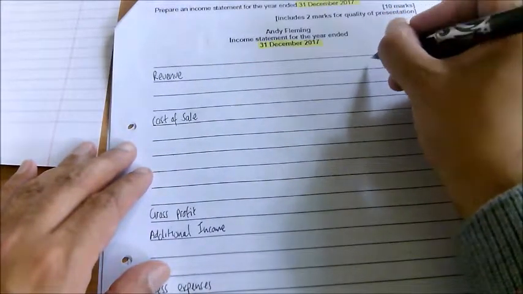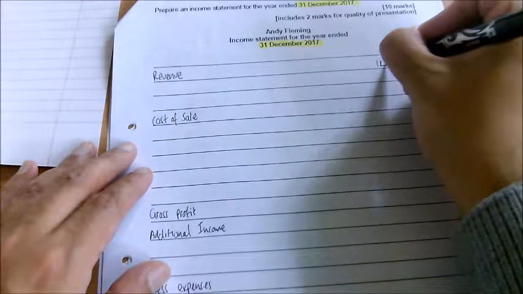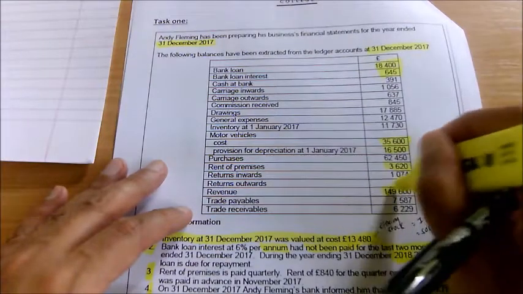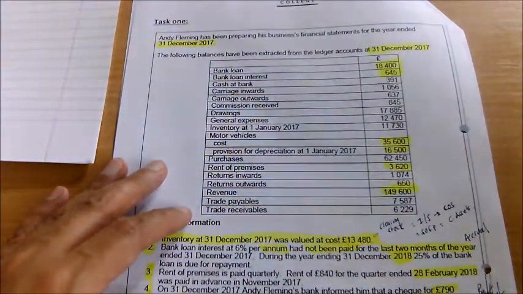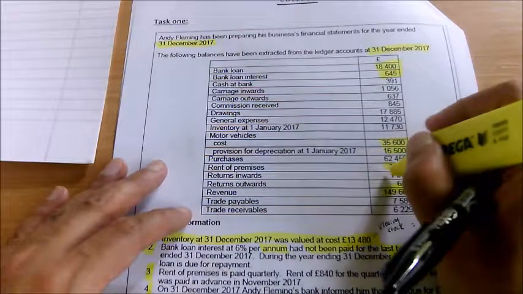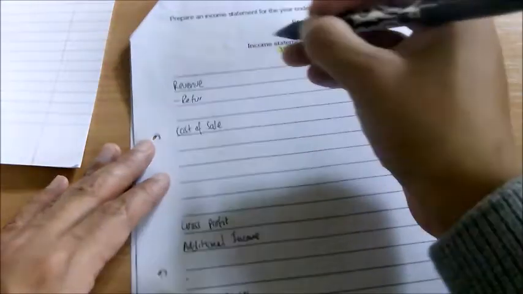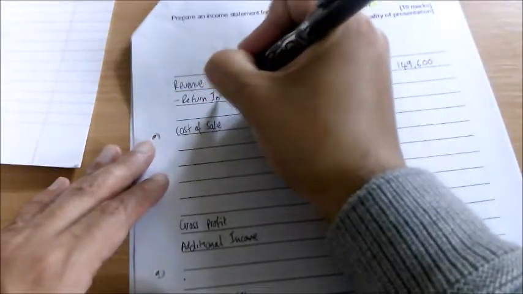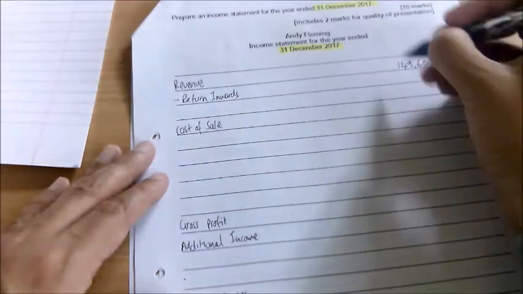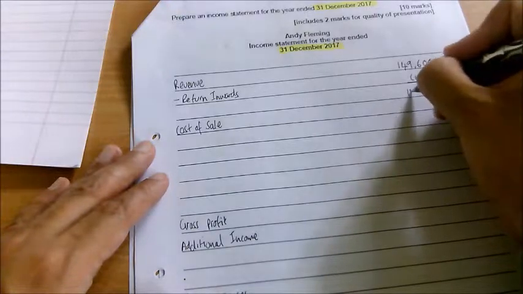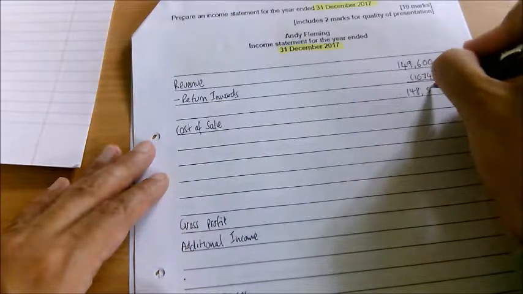So your revenue is 149,600, taken from here. You also have return inwards, so this is stock that has come back from your customers, so you have to take that away from your revenue. So you have minus any return inwards, which is 1074. So your actual net revenue comes to be 148,526.